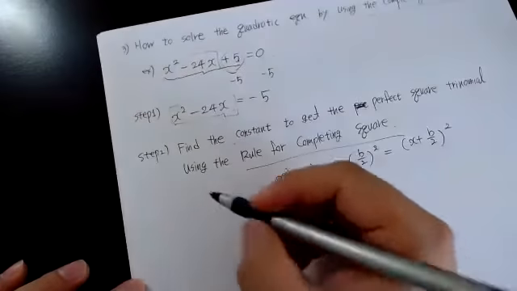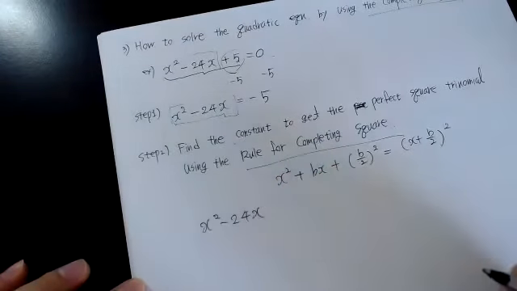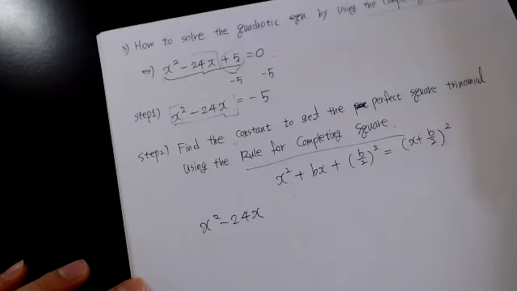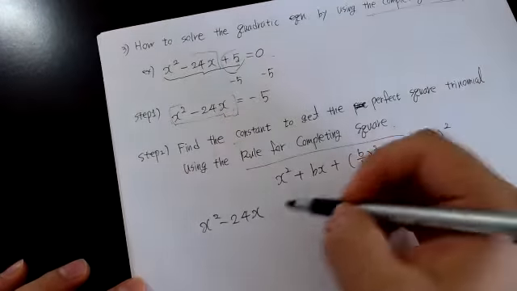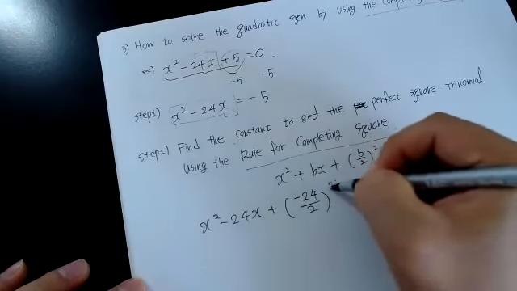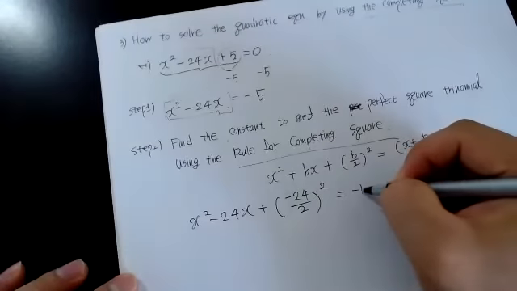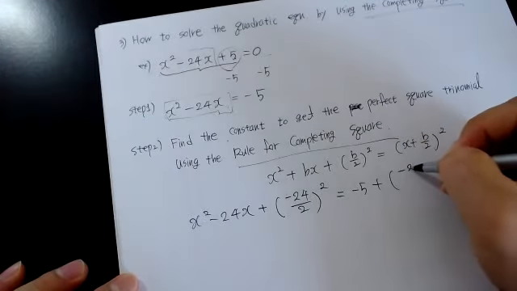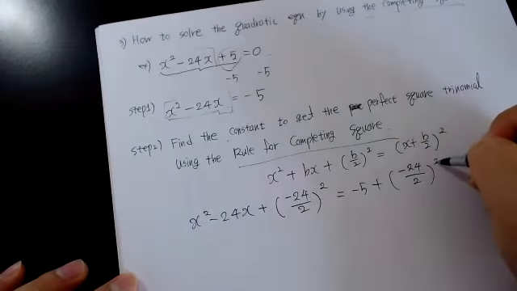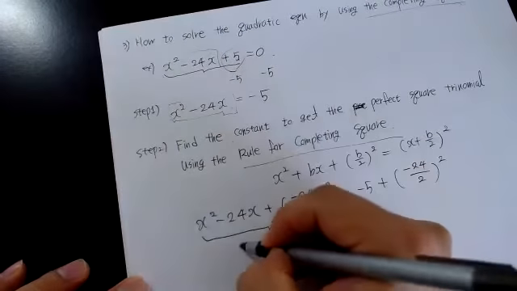Here, x squared minus 24x, so b is negative 24, so we add (negative 24 over 2) squared. But you have to do the same thing on the other side, so negative 5 plus (negative 24 over 2) squared. Now that's going to be a perfect square trinomial.